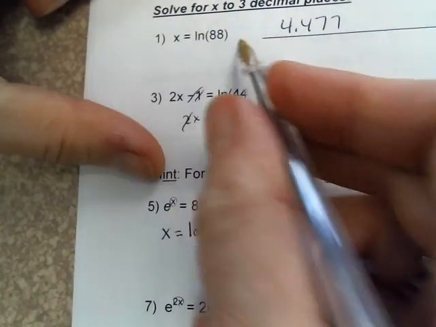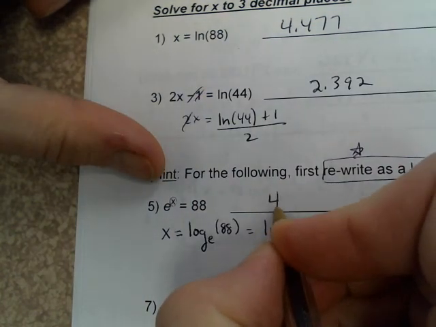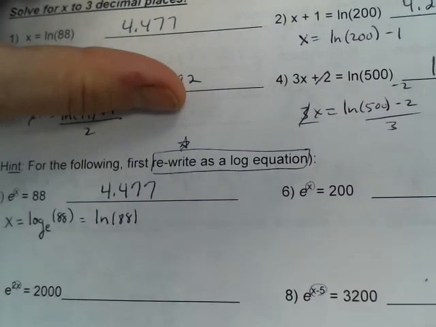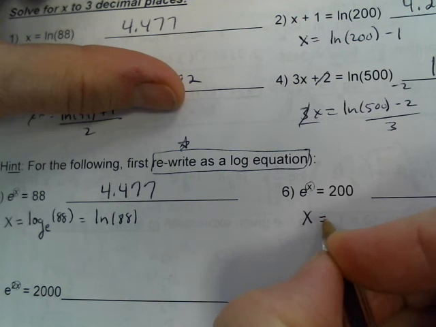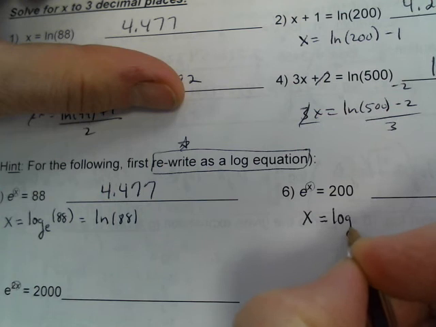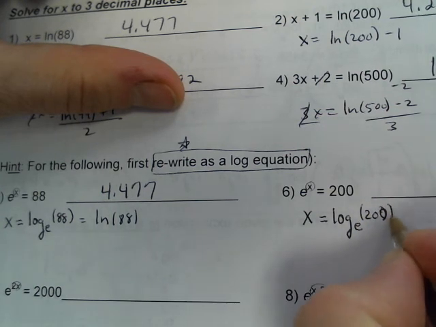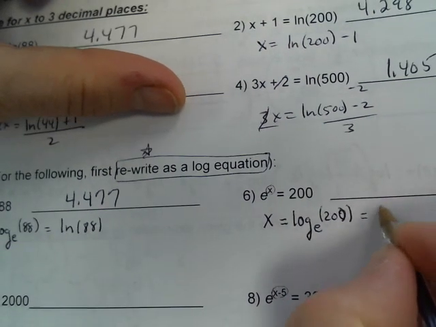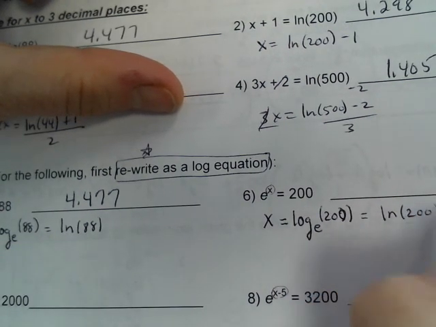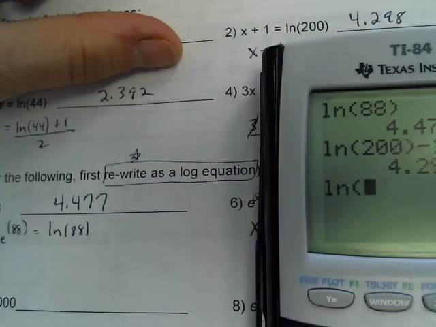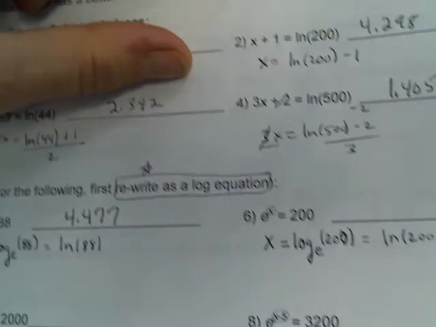And we've already done the ln of 88 up above, so I'm not going to put it in my calculator again. I already know it's 4.477. On number 6, x is the exponent on base e that's going to give me a 200. Well, log base e is ln, so this is actually the ln of 200, and I've already done the ln of 200 minus 1. I guess I'll just do the ln of 200. It's pretty easy. So the ln of 200 is 5.298.